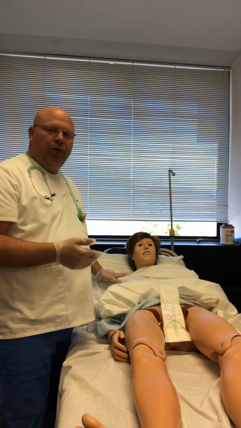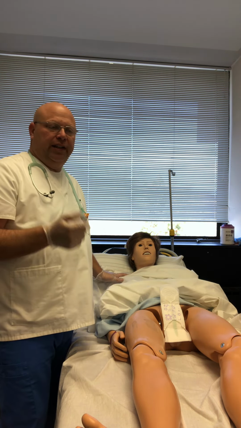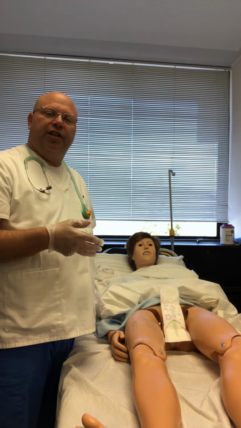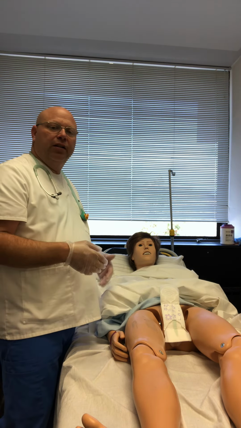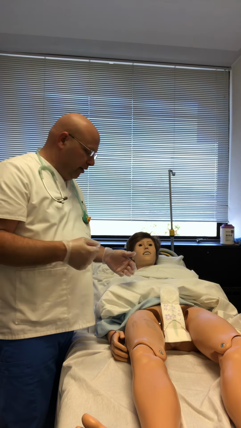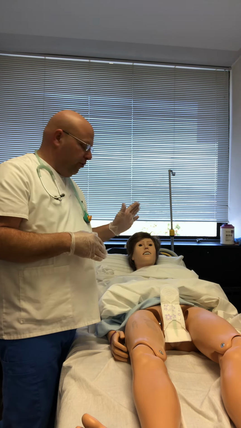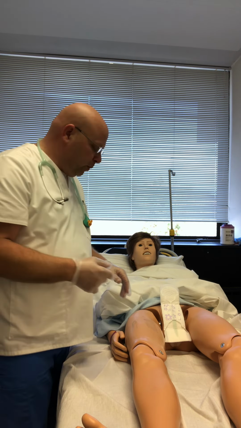I'm also going to do her H&H. I want to find out what her blood type is. I want to check her Rh factor, and also want to do a rubella titer on her. Once I have all that completed, I want to move to the perineum area.